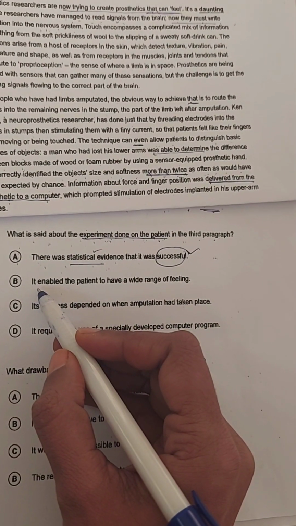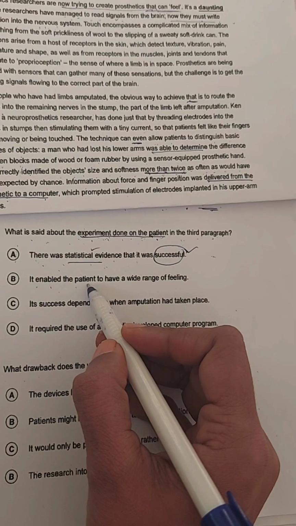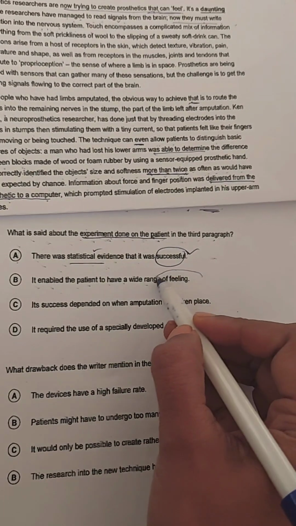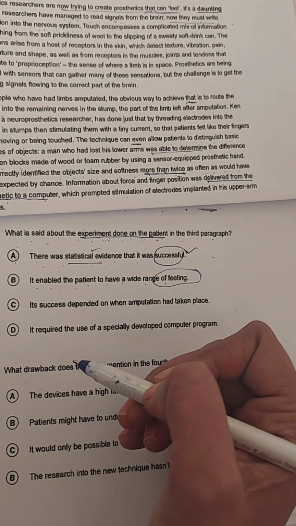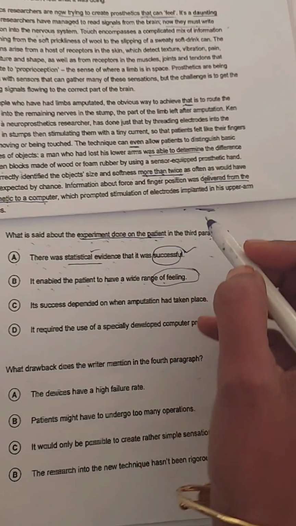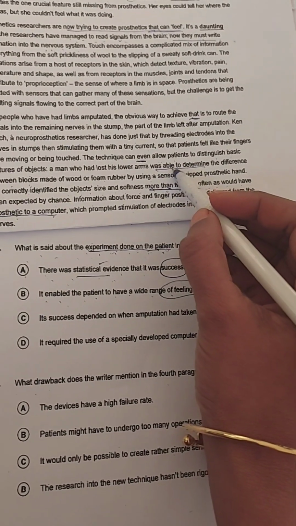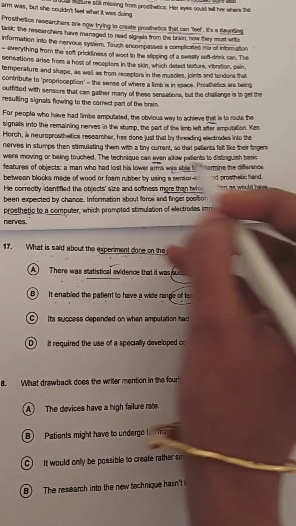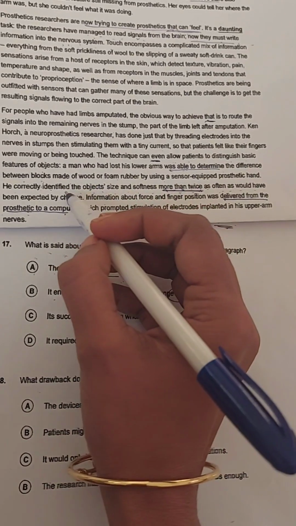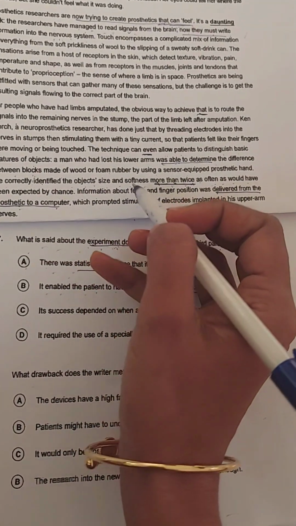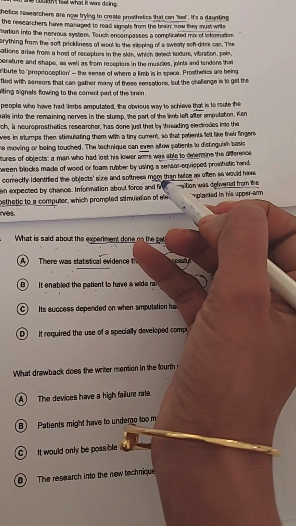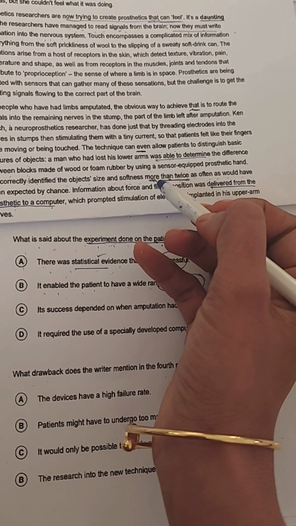So this information is right. Now option B: it enabled the patient to have a wide range of feeling. The passage focuses on a specific ability. Here they said he was able to determine the difference between blocks made of wood and identify the object's size and softness. So this says about the ability to distinguish features of the objects, but not about the feelings, right?